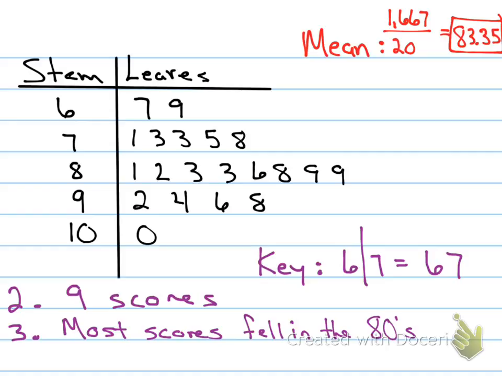Now, when I want to find the median, I can use my stem and leaf plot, or if you've already written the numbers least to greatest, you can use that set too. But let's just say that I just go ahead and use my stem and leaf plot. Well, what's the lowest number? The lowest number, 7. What's my highest value? My 100, my 0. So I'm going to start crossing off my leaves from the outside in.